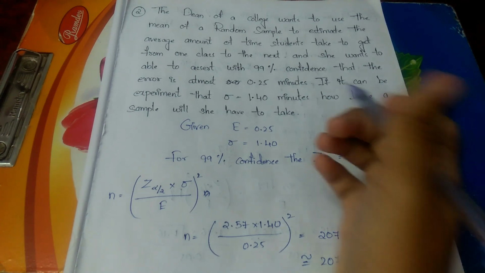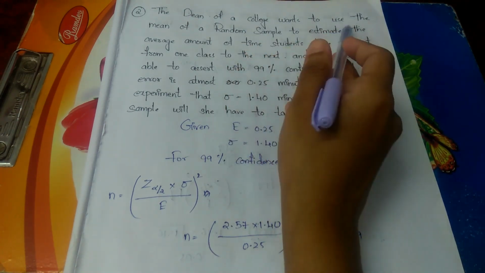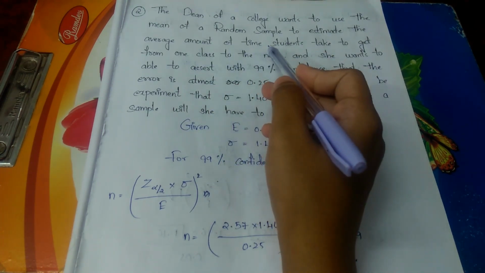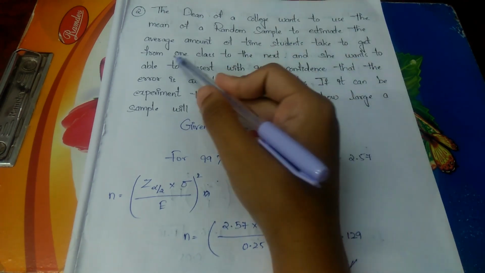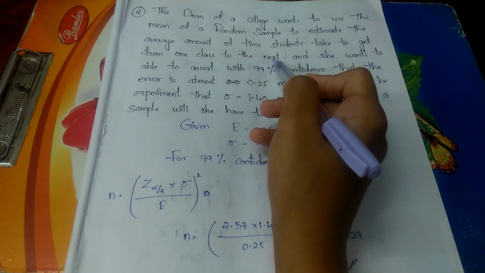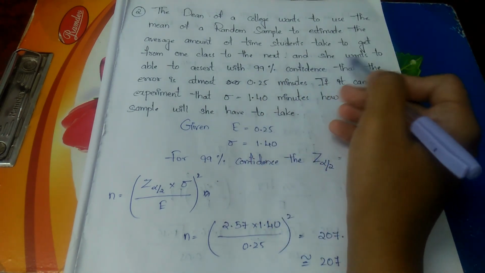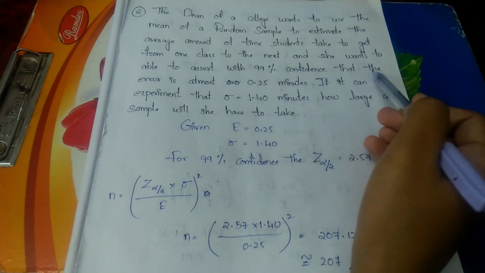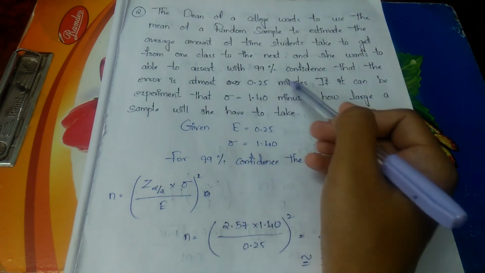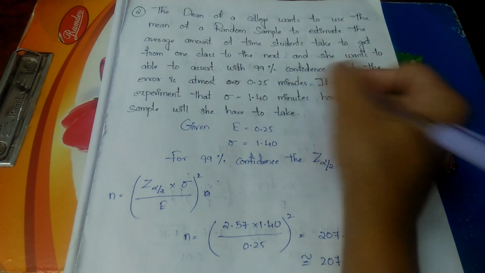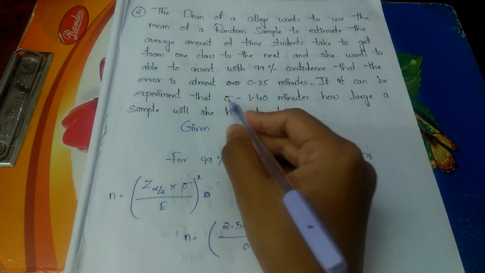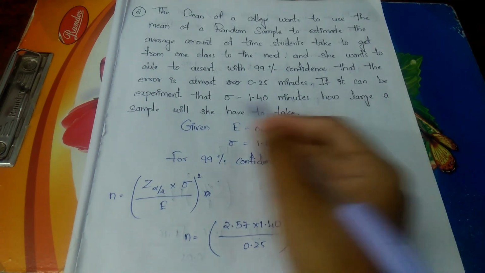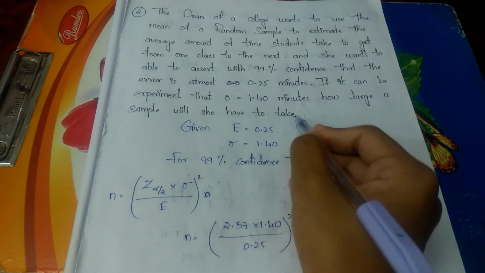So the second problem we have: the dean of a college wants to use the mean of a random sample to estimate the average amount of time students take to get from one class to the next class, and she wants to be able to assert with 99% confidence that the error is at most 0.25 minutes. If it can be assumed that sigma is equal to 1.440 minutes, how large a sample will she have to take?